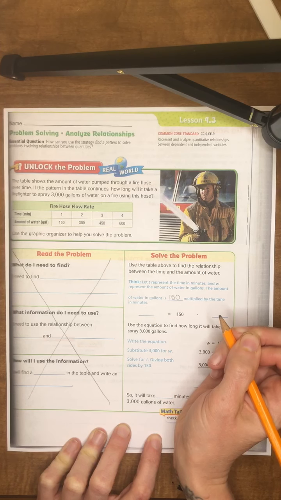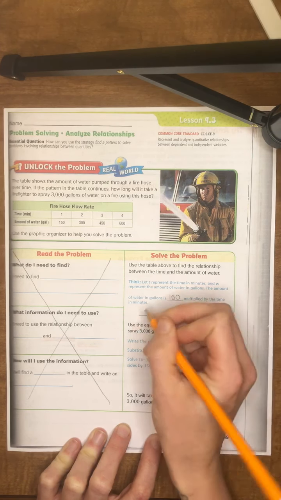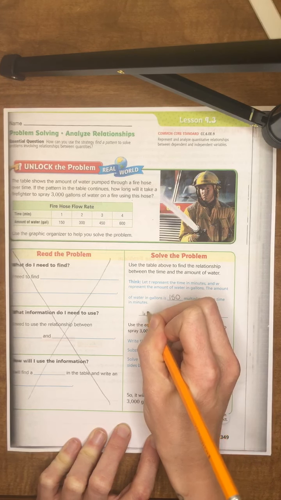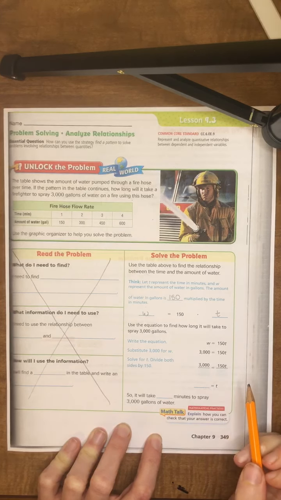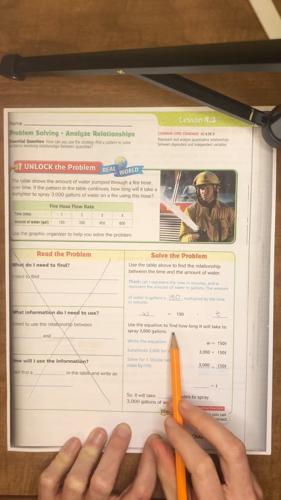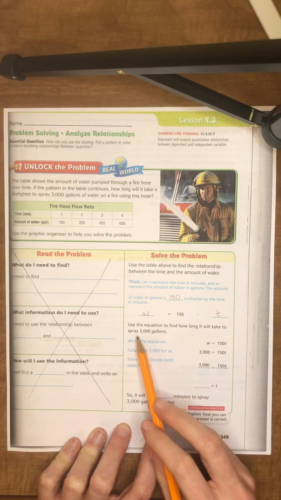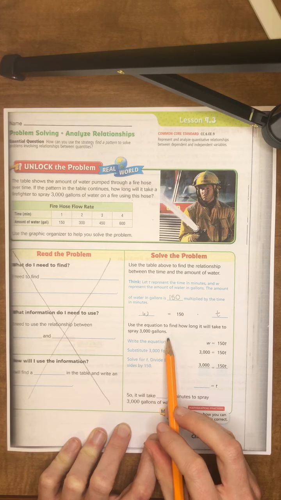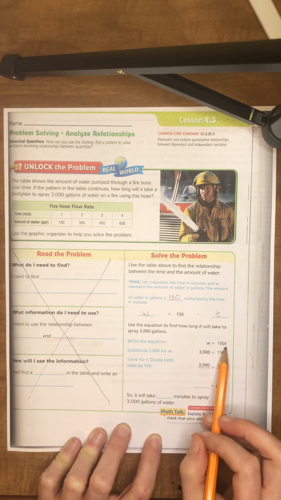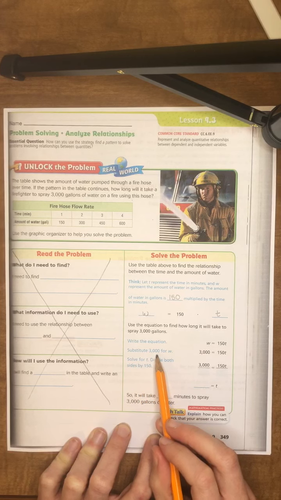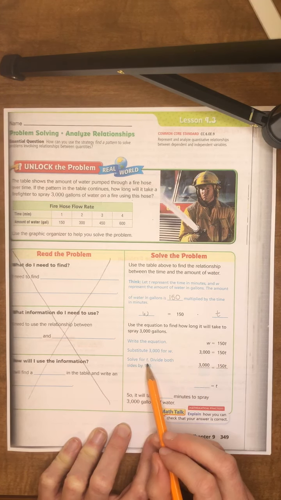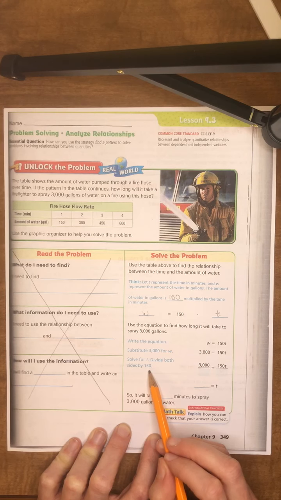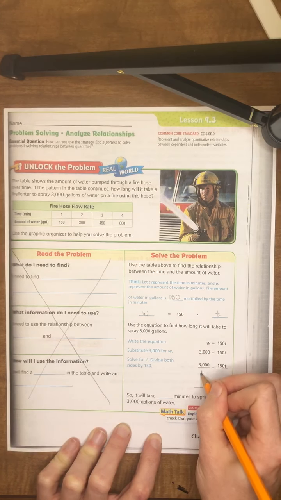Use the equation to find how long it will take to spray 3,000 gallons. Write the equation, substitute 3,000 for W, solve for T, divide both sides by 150.